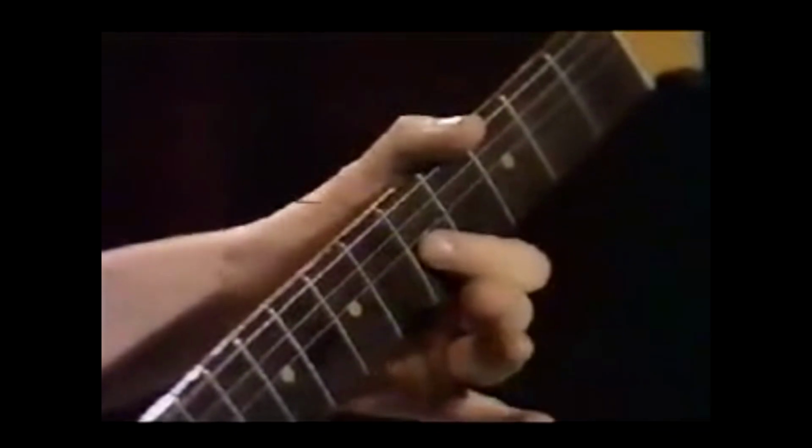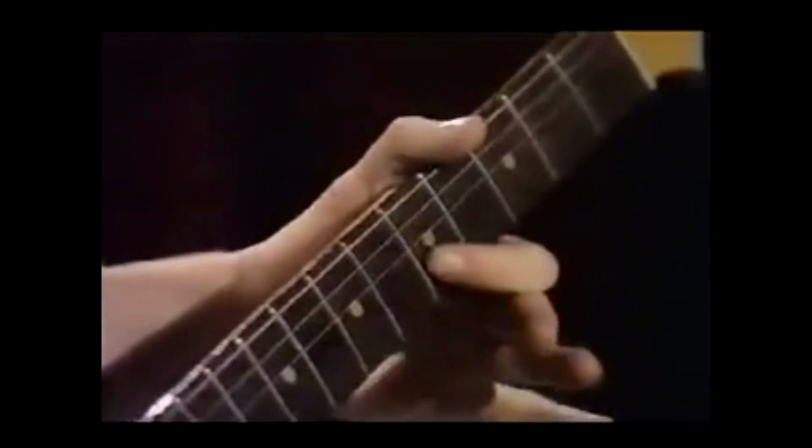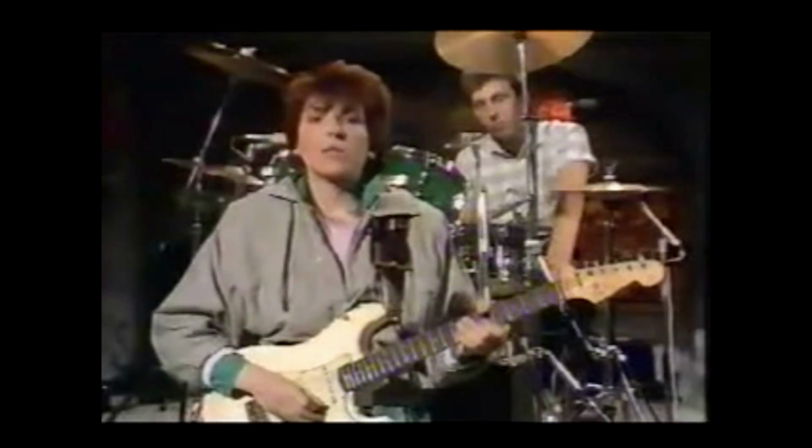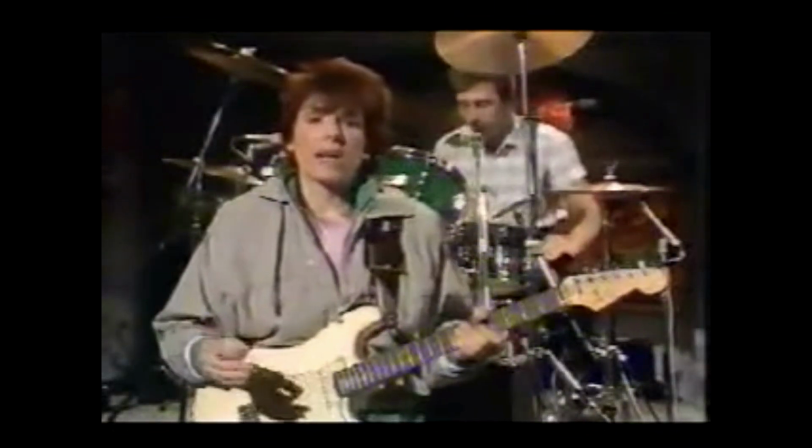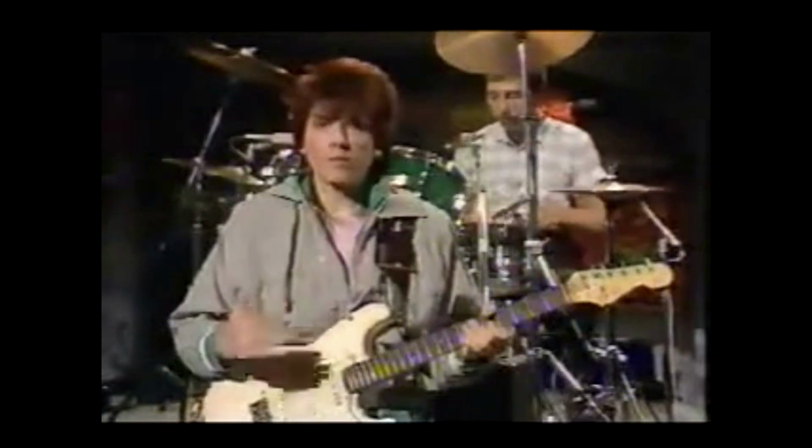Or faster. This gives the note a lot more sustain than usual. And we'll try this now out with the group, and you can see how this sounds, just using the notes from the blues scale.